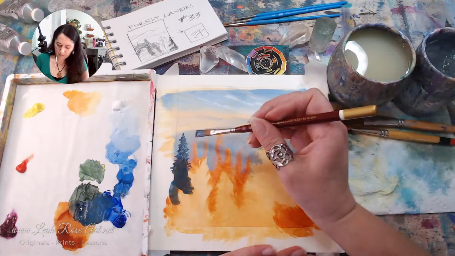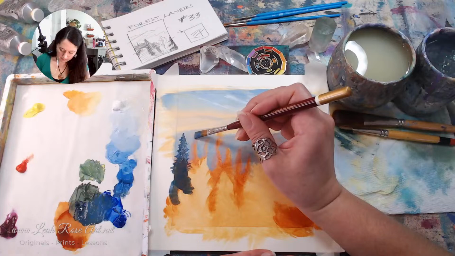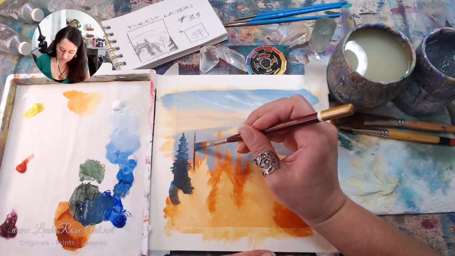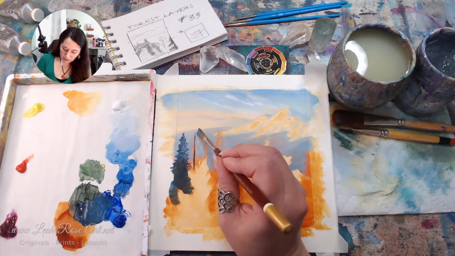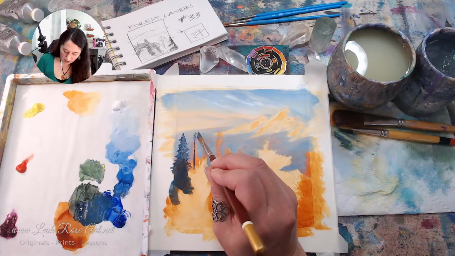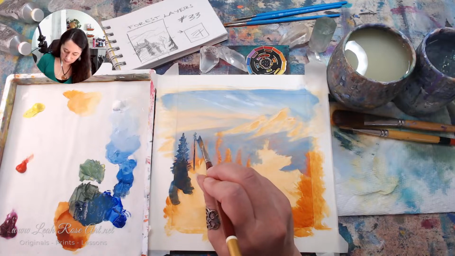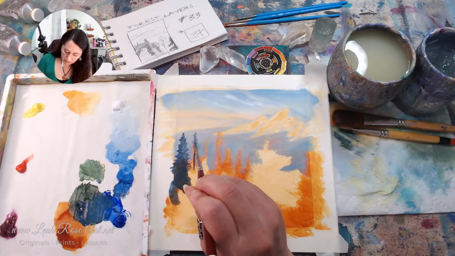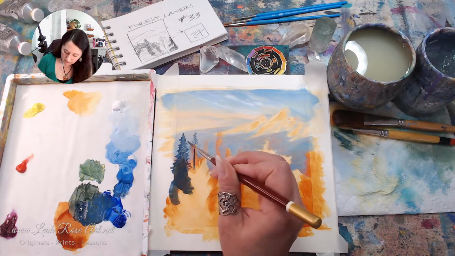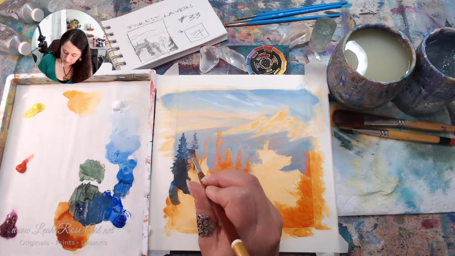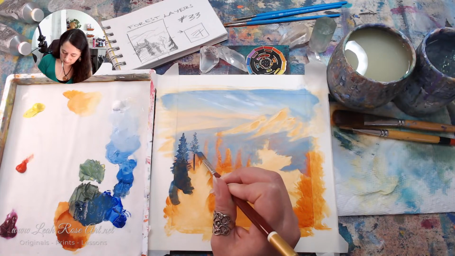Again, make a trunk, start from the top with the small side of your brush, and then with the tiny side, do the tops of the branches, make sure that there's some exposed trunk, and then work back and forth like you're zigzagging down the trunk.